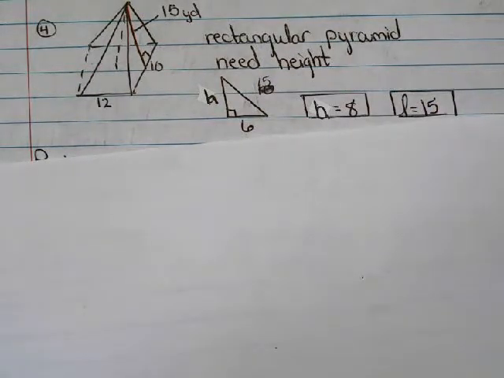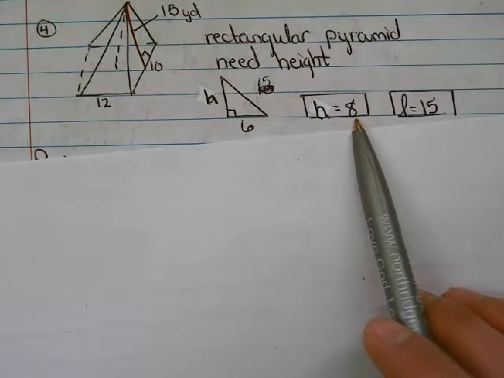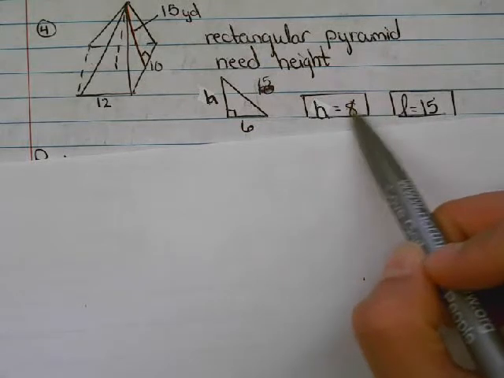So if that's a 15, 15 squared is going to equal 6 squared plus H squared. So that means H is going to be 13.7. So I need to change that number a little bit. But H would be 13.7.